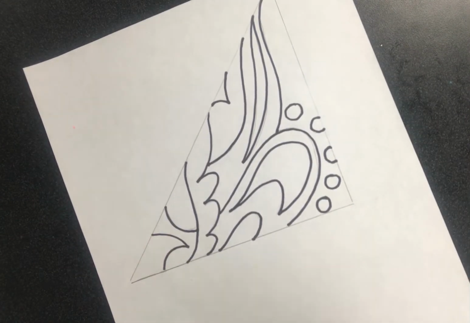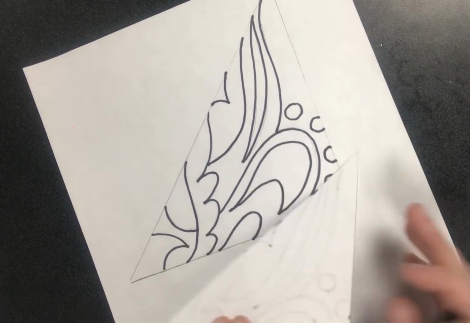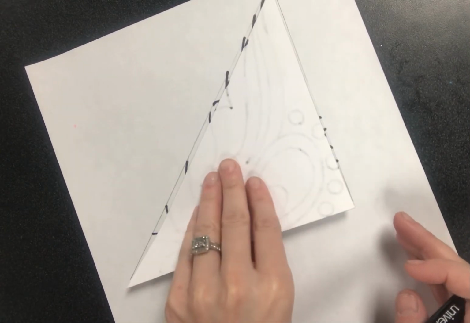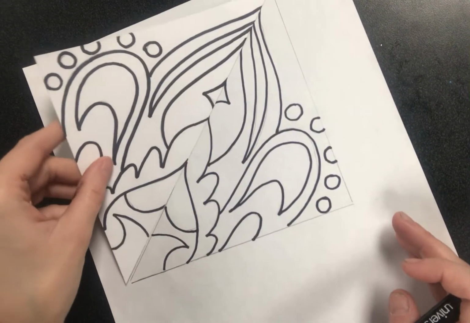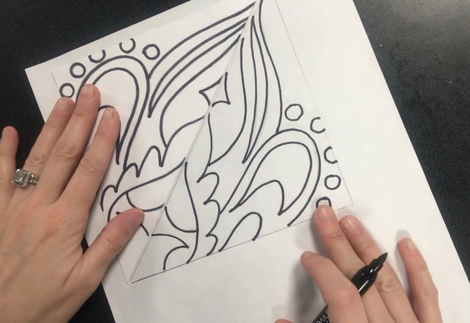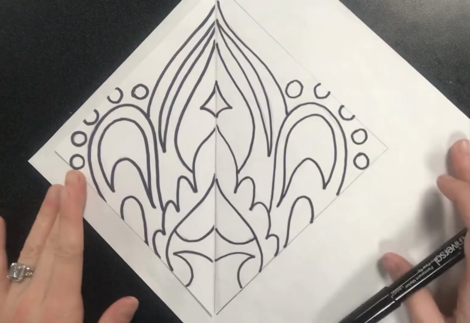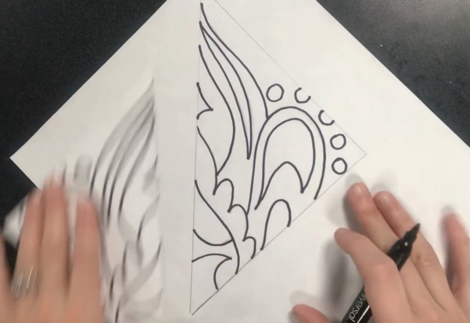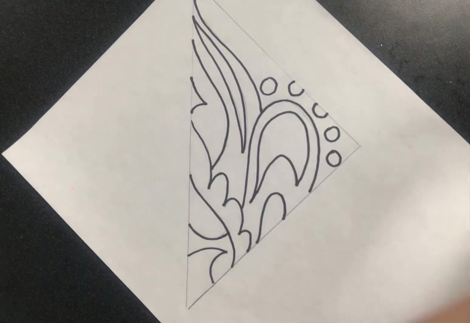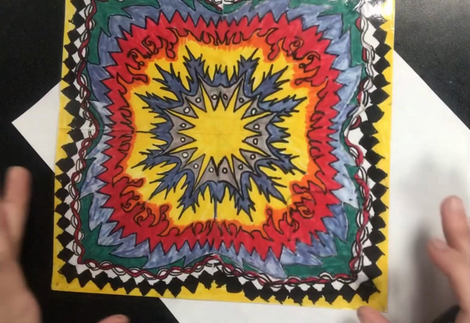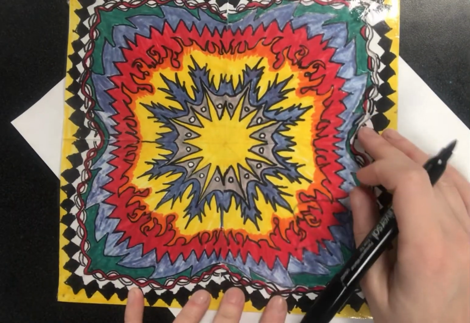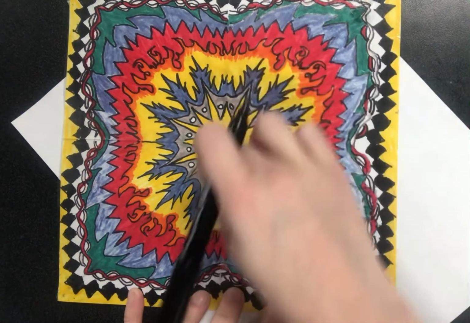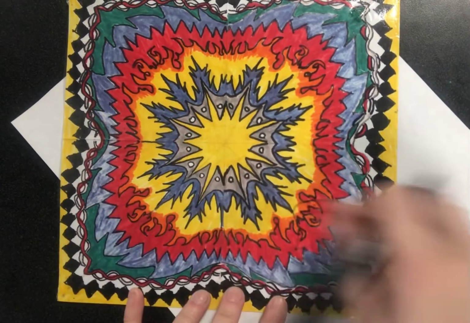When I get back in class, the next step is to actually mirror our design and trace it so that it lines up and becomes symmetrical. So we'll end up tracing this one triangle 8 times, and when we do that, it will create a radial design with radial symmetry, which is symmetry coming out from the center of our paper.